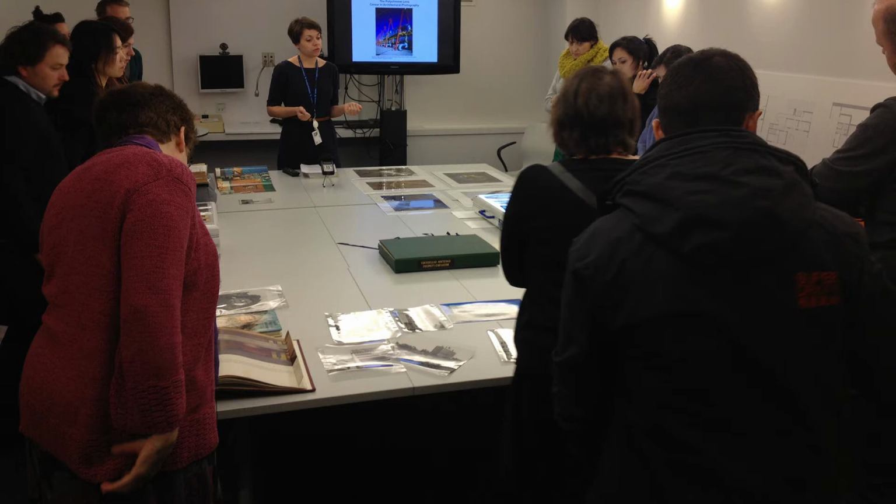Interestingly, the opinion has been formed that Corb was using the colour to distract the eye from certain construction defects that he hadn't had any control over in the building of the Unité.